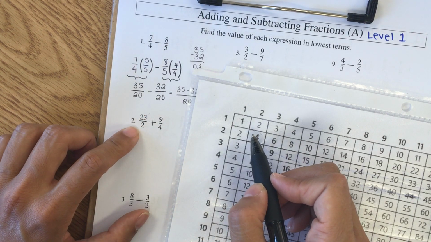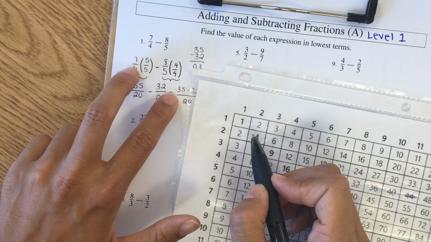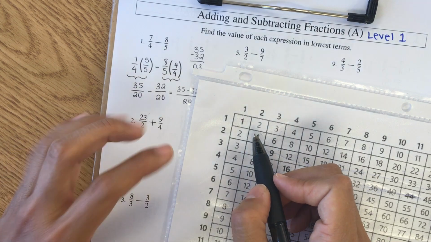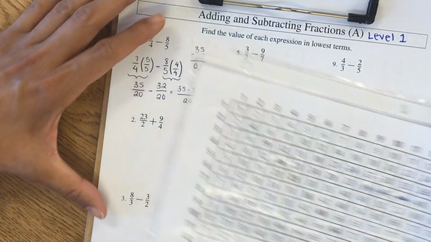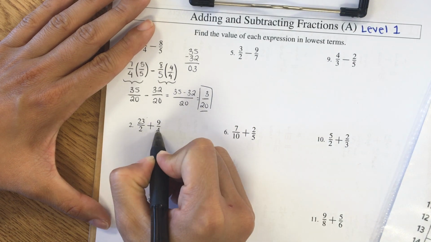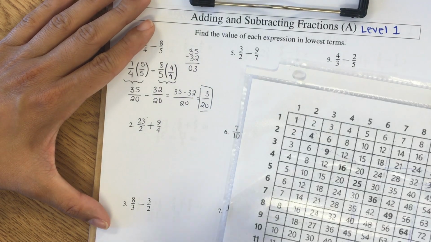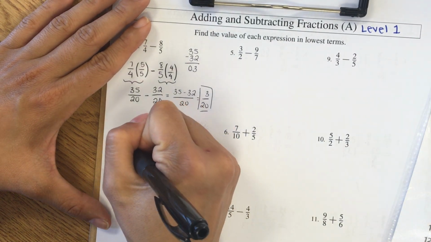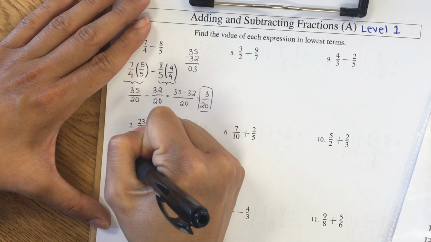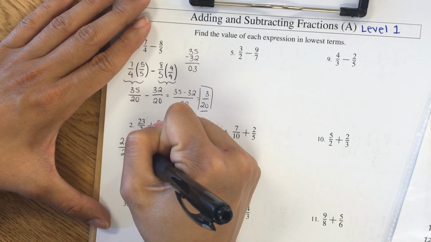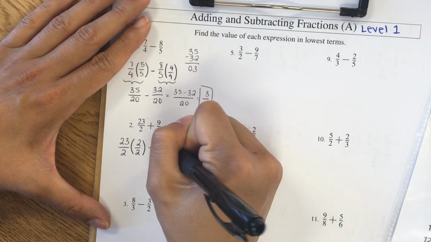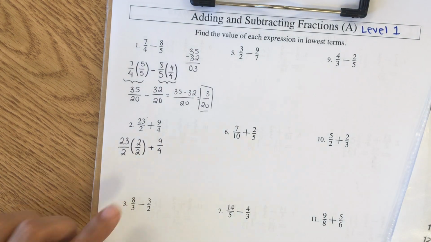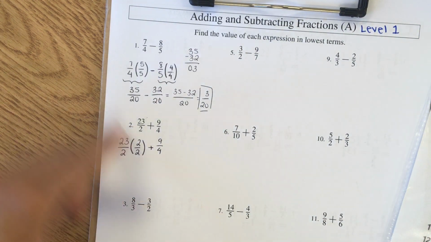Now, if you are confused on how to do that, just go with it this way. For this, multiply 4 over 4, and over here, multiply 2 over 2. But I'm going to show you a different way to do this. I want a denominator of 4 because 2 has the 4 in its row. So to get to 4 is 2 times 2. So that means 23 over 2 multiplied by 2 over 2 plus 9/4, that stays the same. And notice I didn't multiply 9/4 by anything because 4 is the denominator that I want.